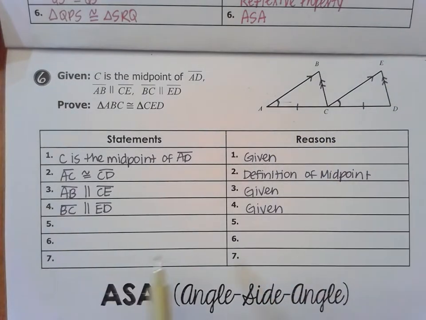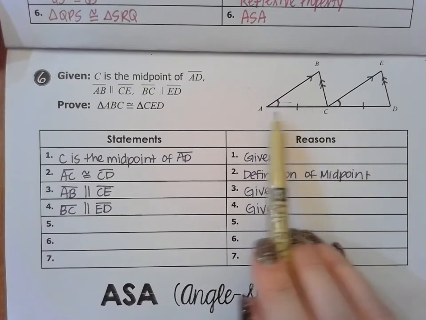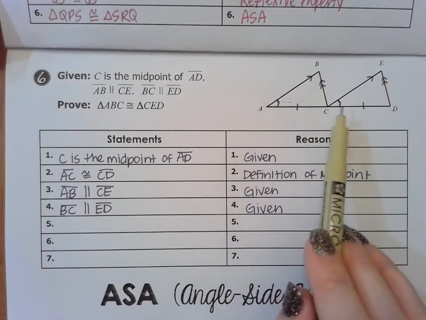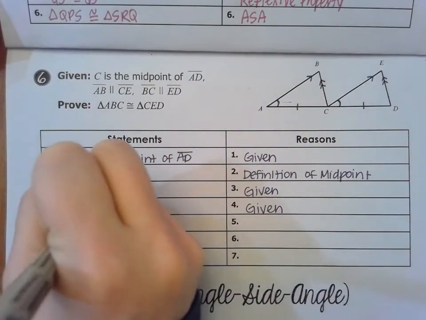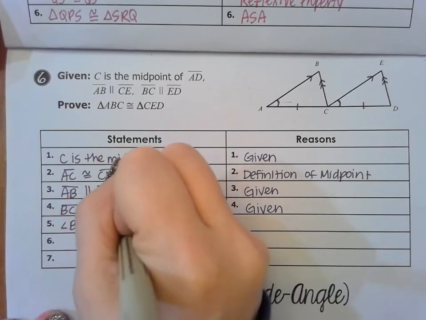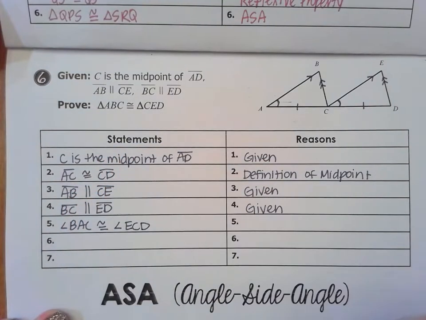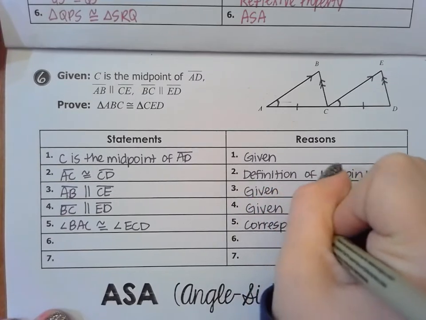Well, what do we know about those? They're corresponding angles. They're both above the transversal, below each parallel line. So corresponding angles are congruent. So we could say that angle BAC is congruent to angle ECD because they're corresponding angles.